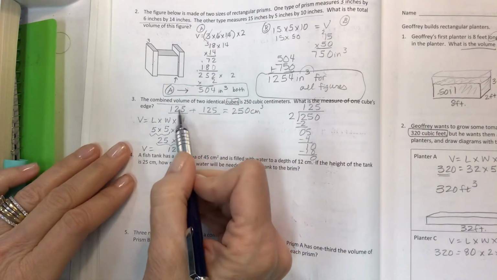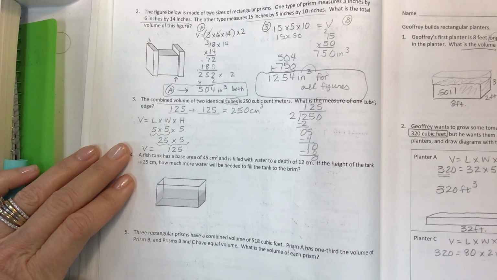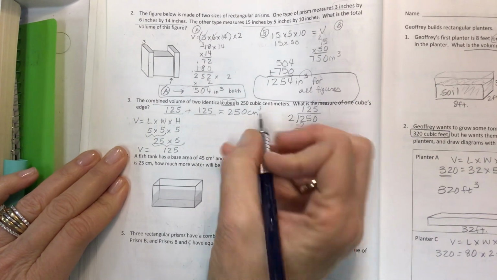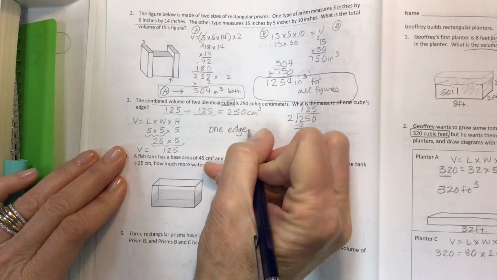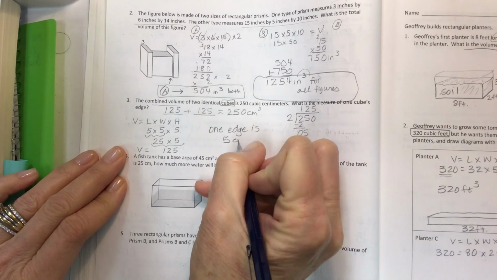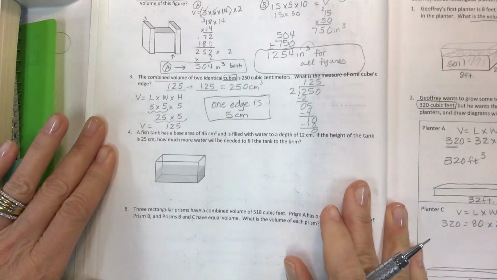Okay, so it wouldn't work out to do it that way. So you kind of have to figure it out. What's it going to be? And it's 5. So what is the measure of 1 cube's edge? 1 edge is 5 centimeters. Kind of a weird, difficult question.